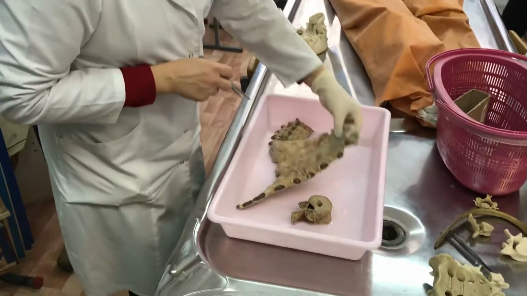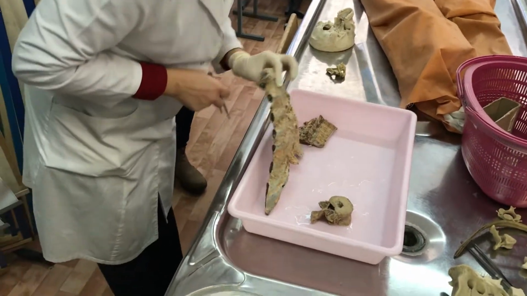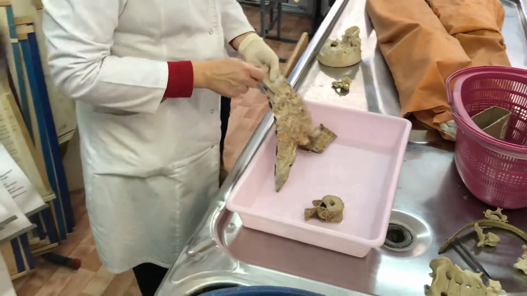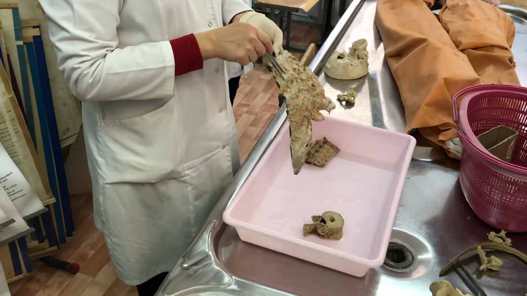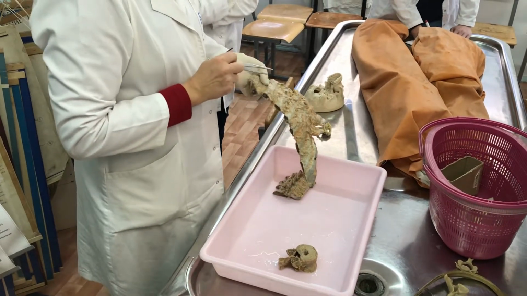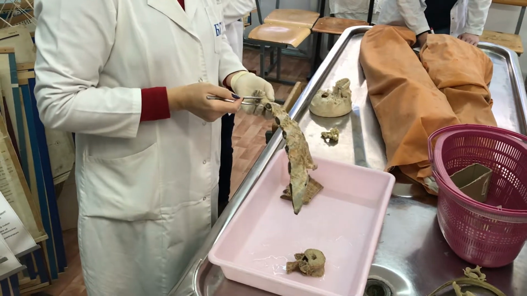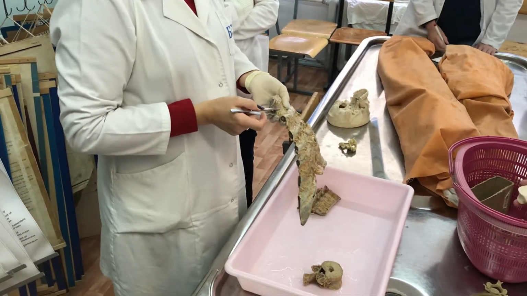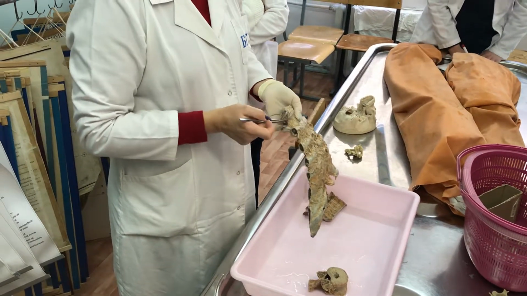Next, we have here joints between the sternum and costal cartilages. Sternocostal joints. The first rib is connected to the sternum with the help of a syndesmosis. Continuous joints without cavity.